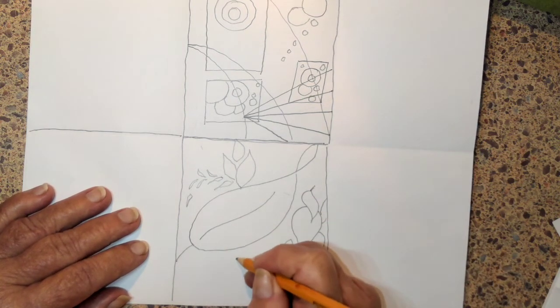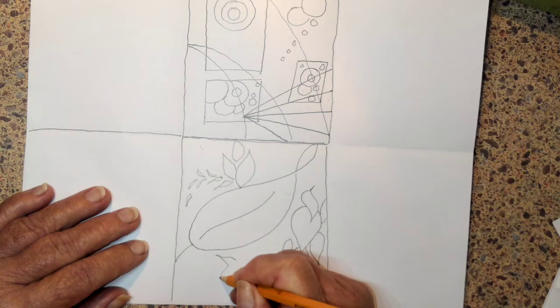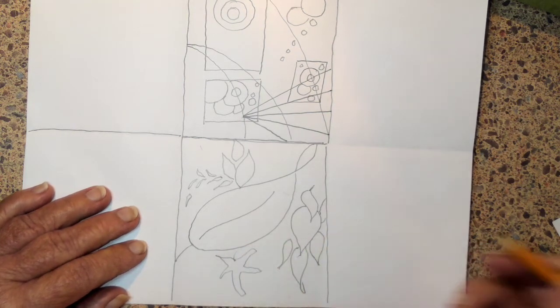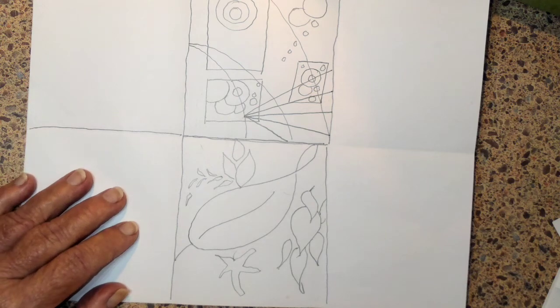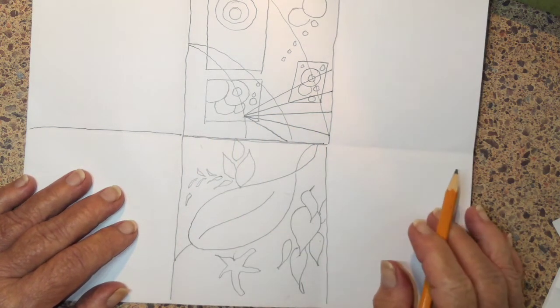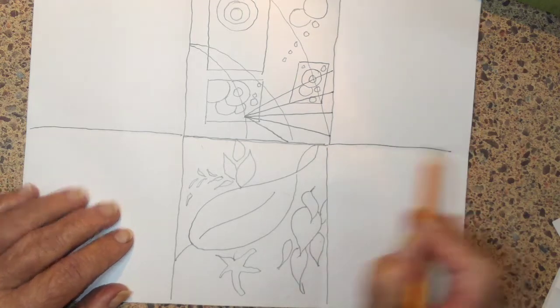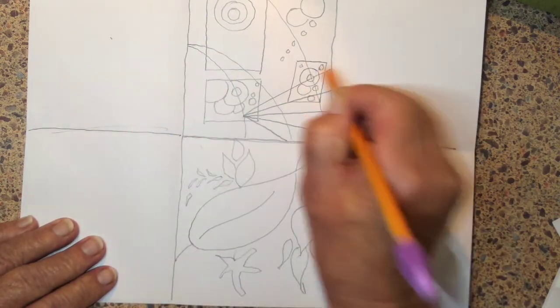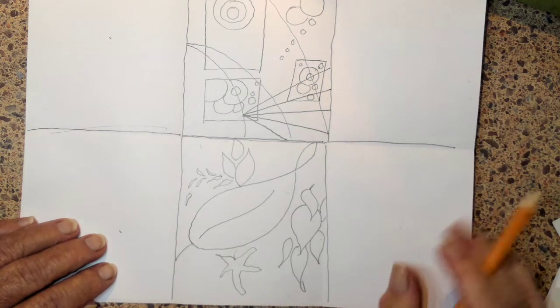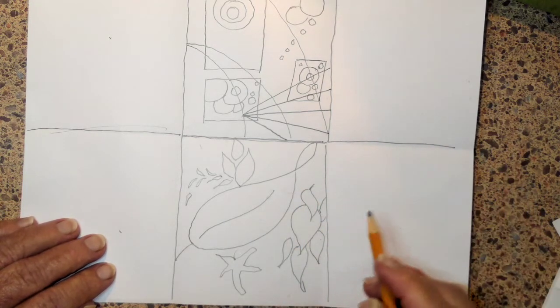Now, you can do different shapes of this if you want. I'm just giving you some ideas, okay? But you come up with the different shapes and make 6. 1, 2, 3, 4, 5, 6 blocks, okay? And they can all be different.